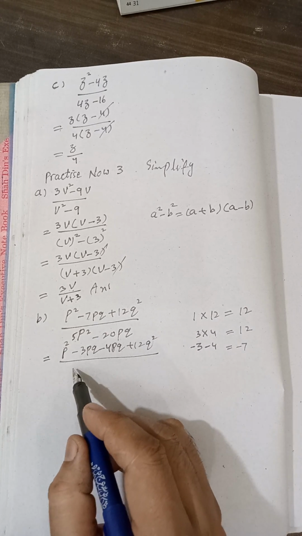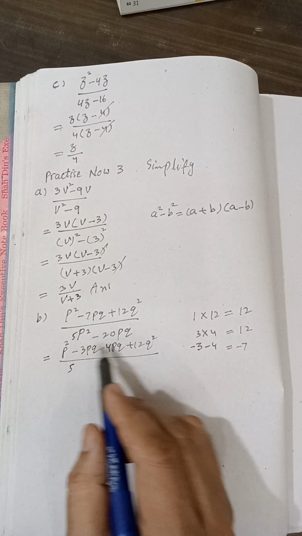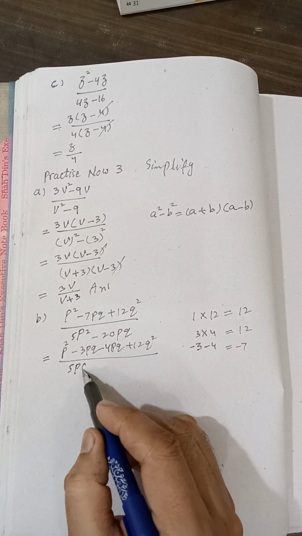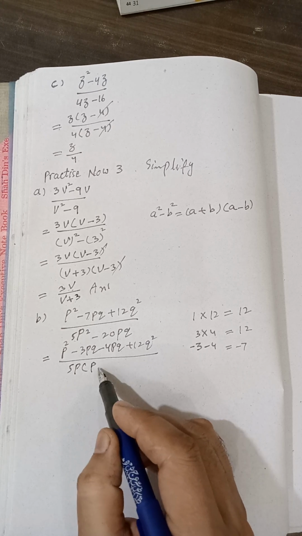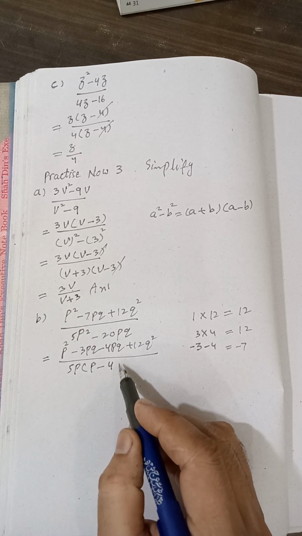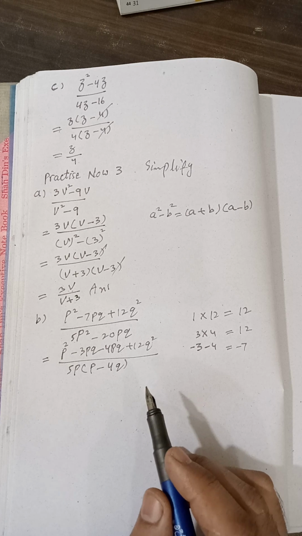In the denominator you will write 5 as common from both the terms 5 and 20, and then p is also common. Only 1p will remain here, and when 20 is divided by 5, the answer is 4. 4 5s are 20, and q is here because p is out of the bracket as common.